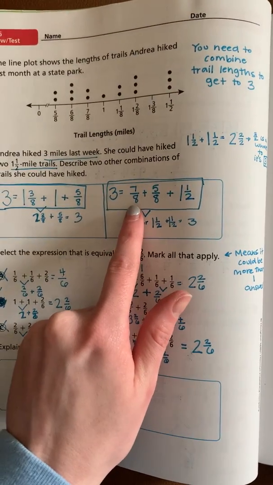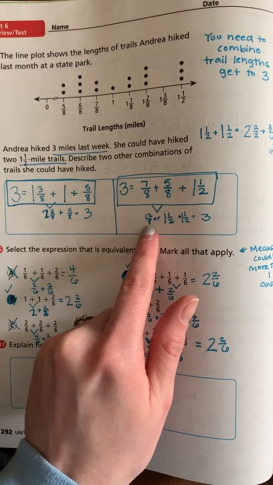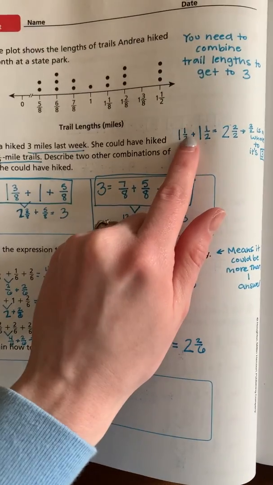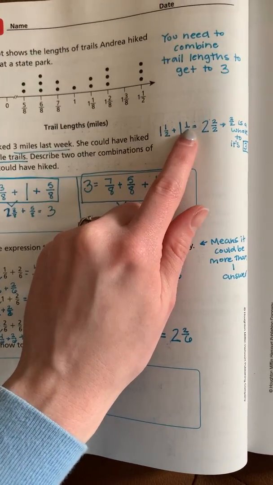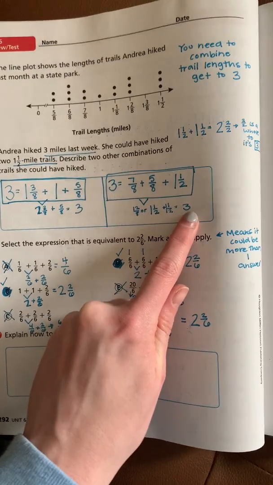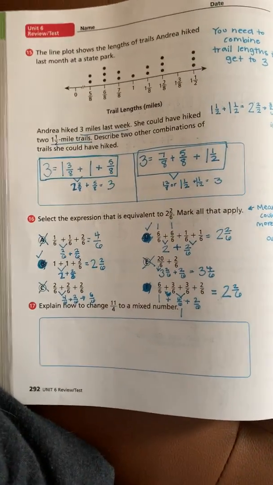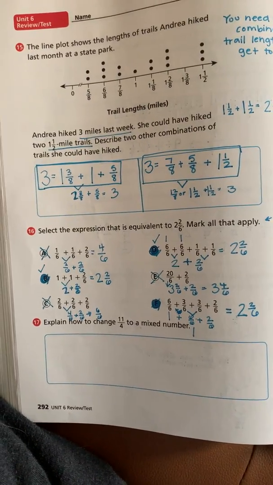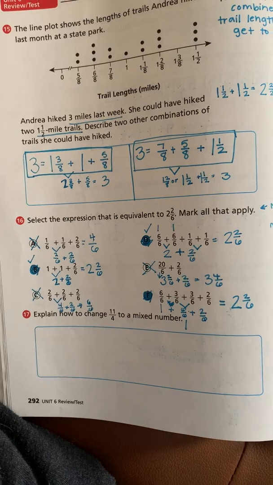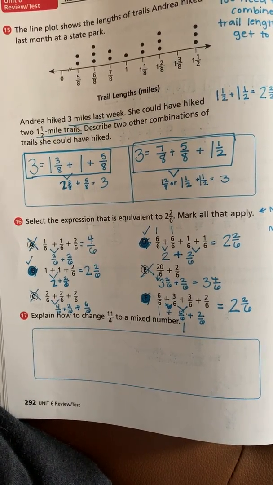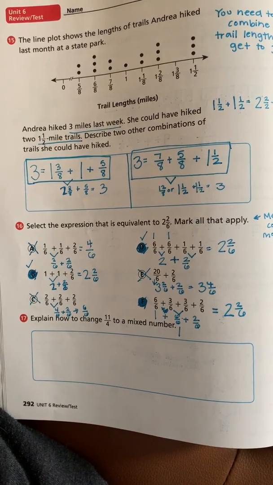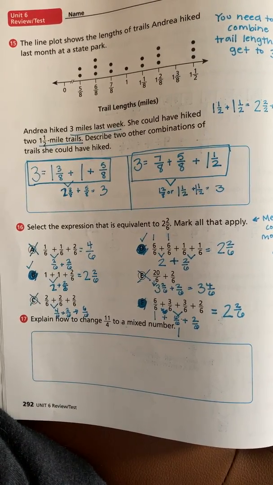My other one, I did 7/8 plus 5/8, and I got 12/8, which is the same as 1 1/2. And I knew from earlier in the problem, 1 1/2 plus 1 1/2 would give me 3, so I added on another half, which gave me 3. So those are 2 ways you can do it. The way to check this one is add your fractions, see if it comes up to 3. If it does come up to 3, you got it right, okay? There are so many possibilities, I couldn't write them all. So I just gave you 2 that I came up with.